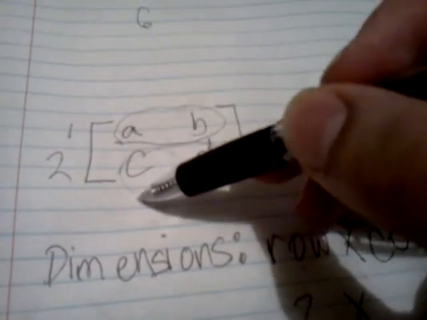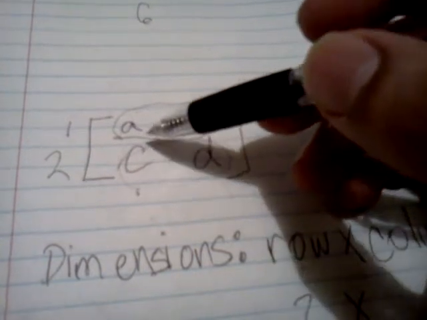Columns are from up to down, right? So imagine the Greek columns or something. A column would be like something like this. So that's a good way, I guess, to remember it, that it's something going up and down. It's not left to right. It's not horizontal. It's vertical.